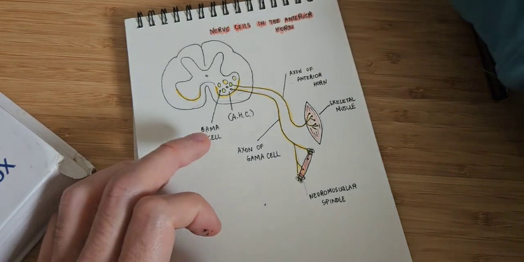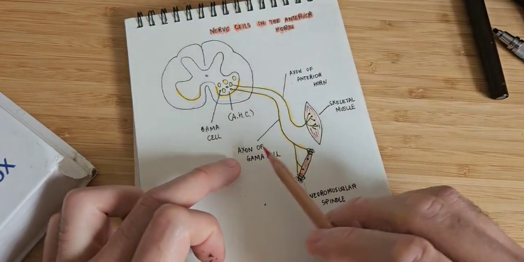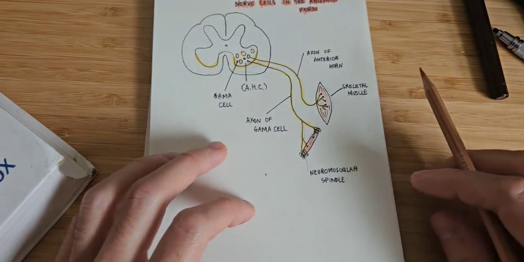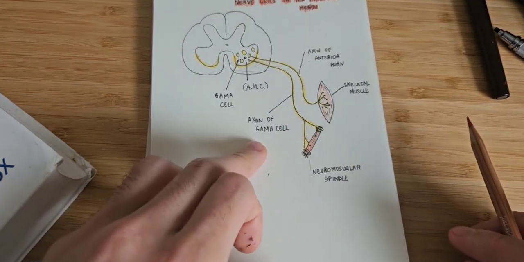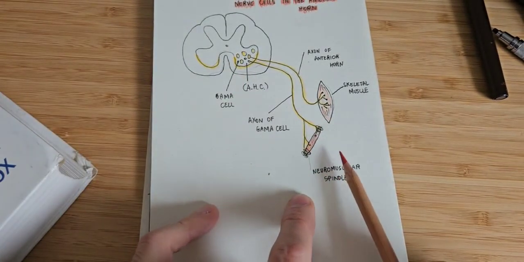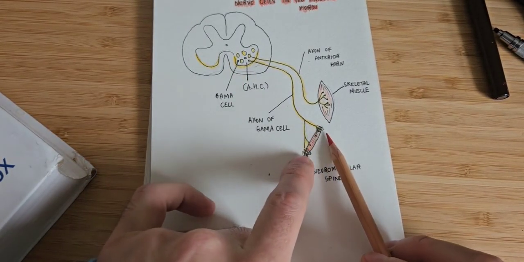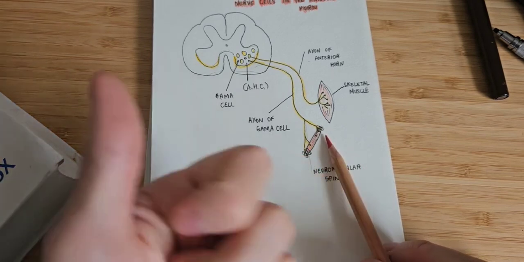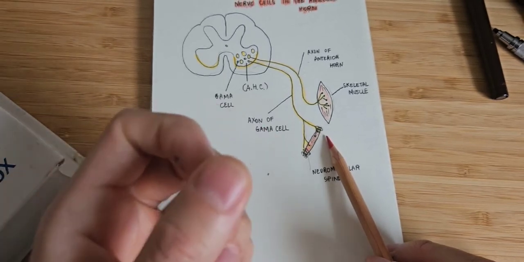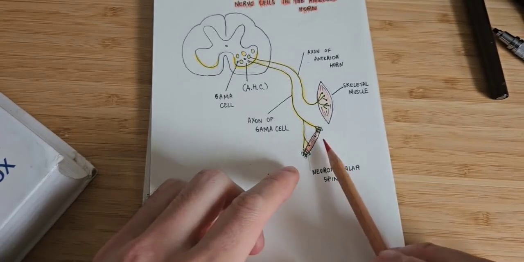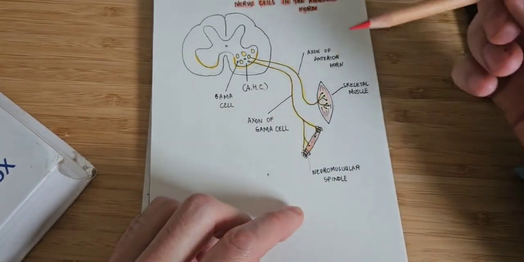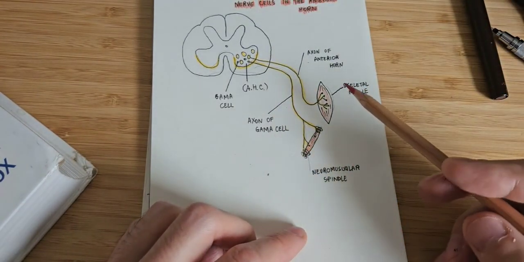Gamma cell axon. This one, axon of gamma cell. So gamma motor neurons usually regulate the muscle spindle, the sensitivity of the muscle spindle, and as I mentioned before, helps with the muscle tone, especially during voluntary movements. What happens during the dysfunction of this cell? What do you think that can happen?